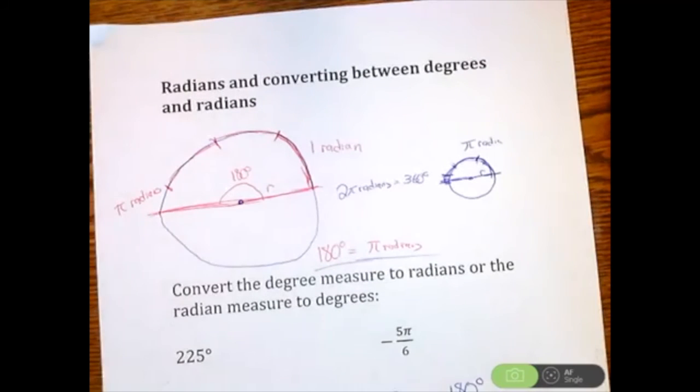And that was a brief video on talking about radians, as well as converting from degrees to radians and radians to degrees.